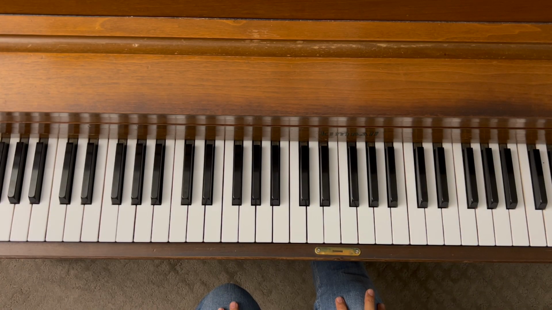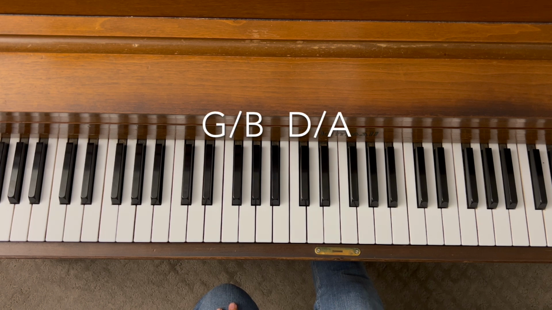Slash chords can really elevate your piano skills. Let's take a look at what slash chords look like. So here's 2 examples. We have a G/B and we have a D/A. So this is what a slash chord looks like, and you may have seen one of these in a chord sheet.